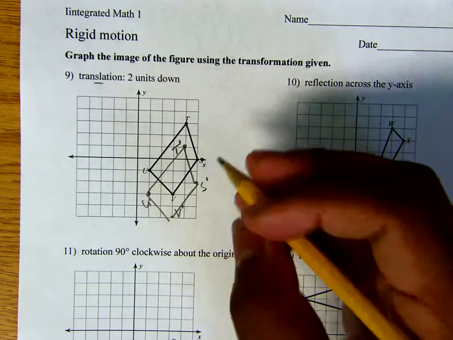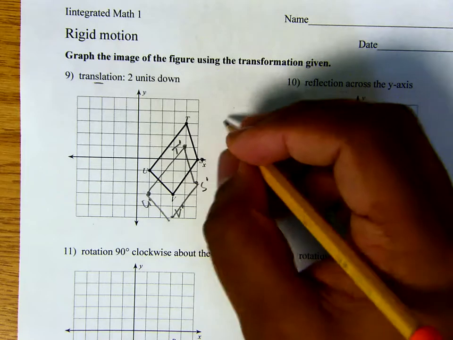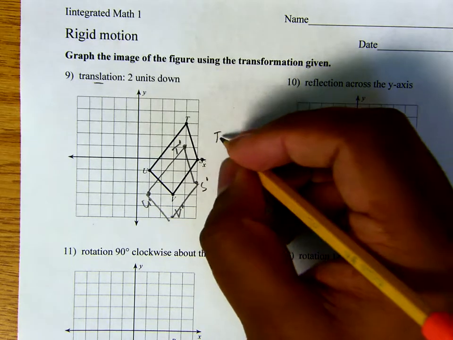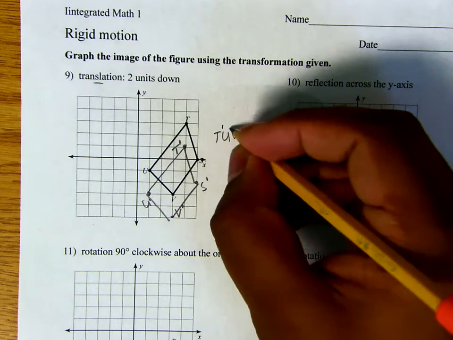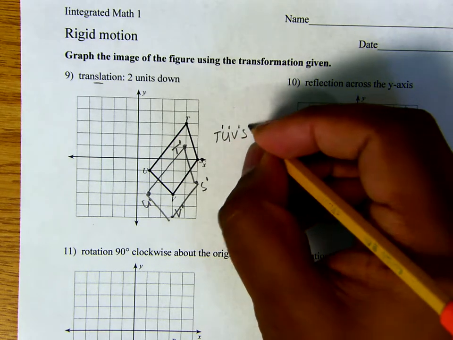And finally, you want to write your points for each one. So here I've got T, U, V, and S, but it's T prime, U prime, V prime, and S prime.